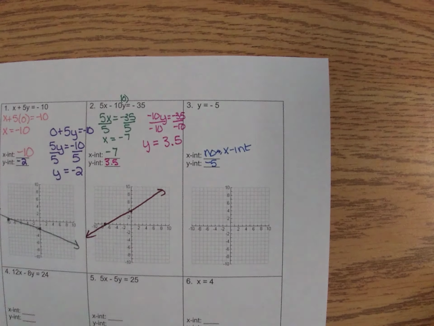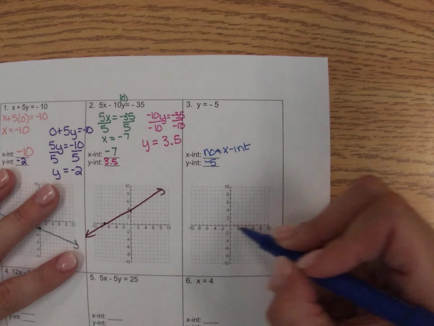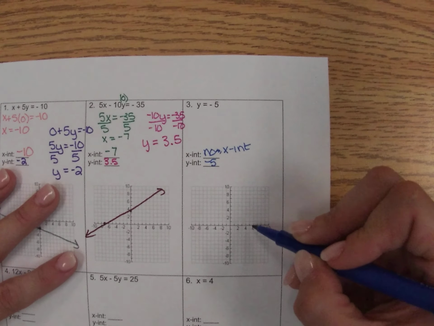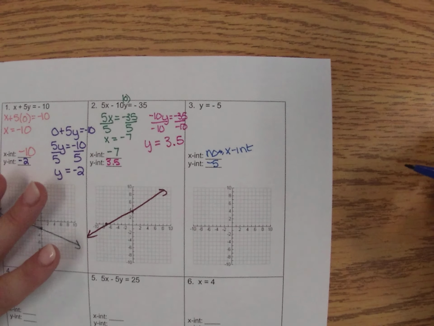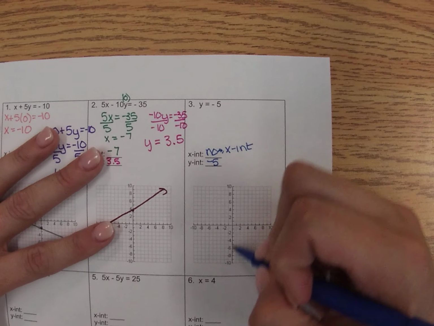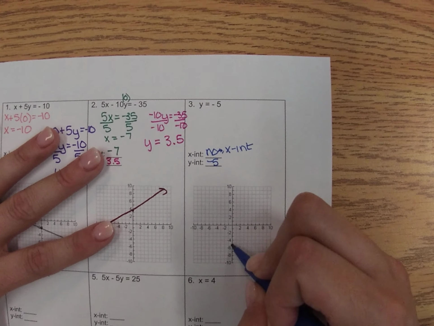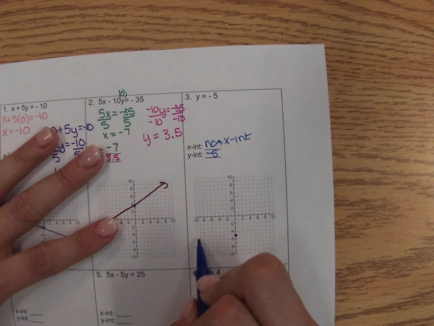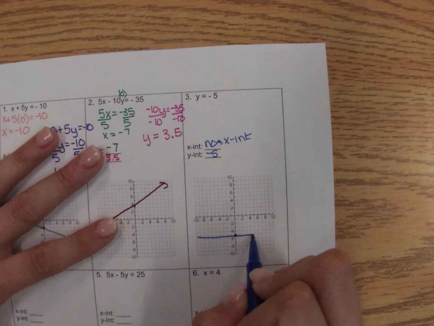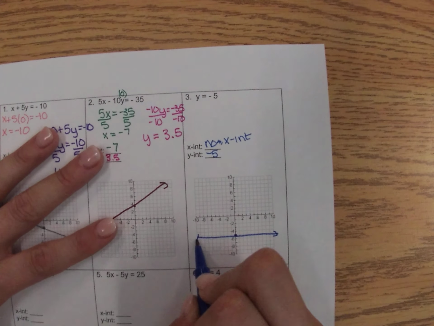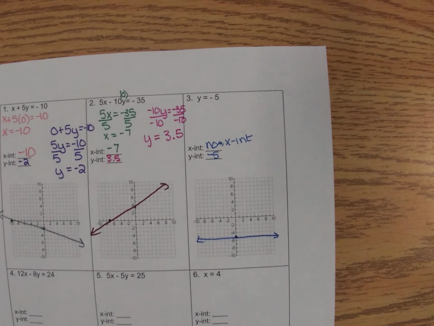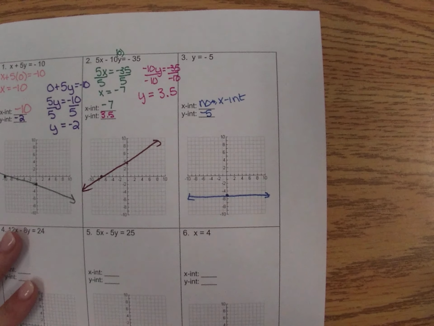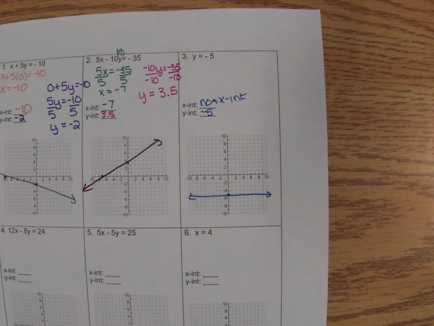I really don't need that line there, sorry guys. Which means this graph cannot touch the x-axis. So if this is our x-axis and we cannot touch it, we need a line that is parallel to it, which means I'm going to make a y-intercept of negative 5, and then I need a line that will never touch the x-axis. And so I will get a horizontal line.